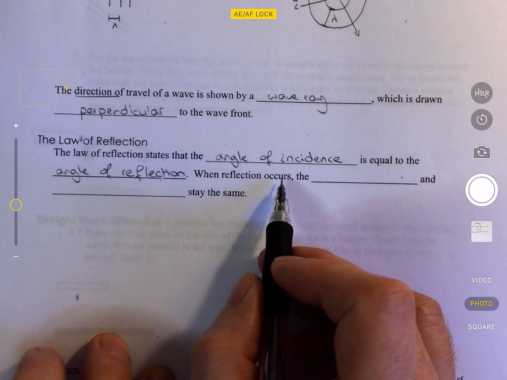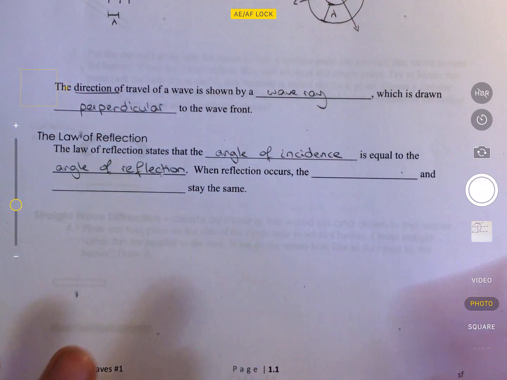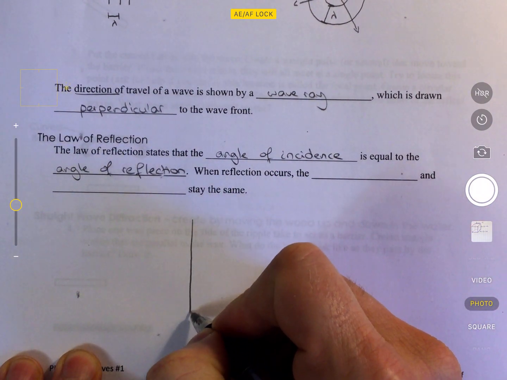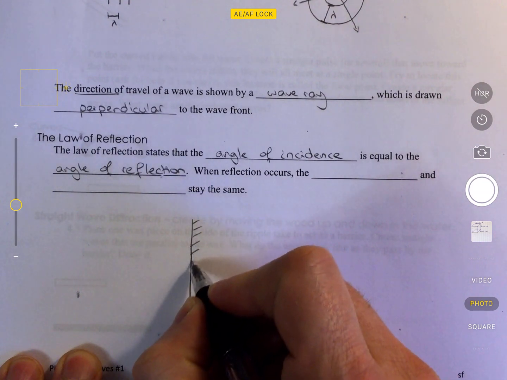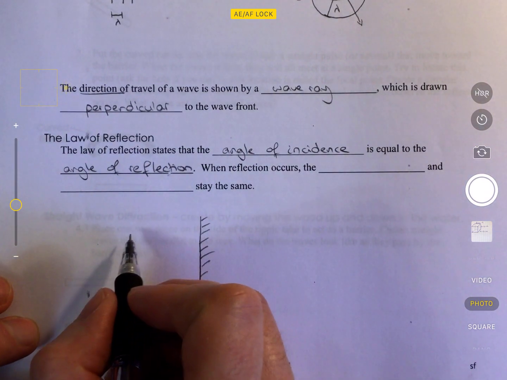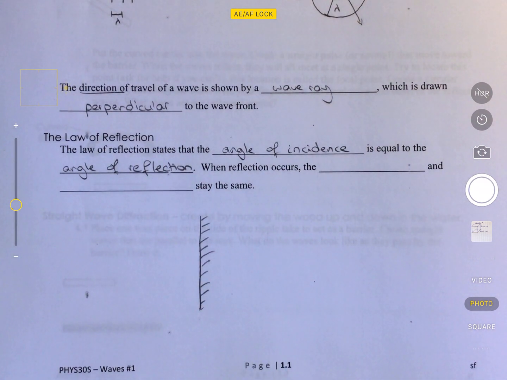Now, when reflection occurs, that means the light goes into one. Let me draw it instead, and then I can use that as the example. So here we have our barrier, and this just simply means the light can't get through. And then we have the normal to our barrier, and I will just use a green pen for it. And here's where I noticed that I'm missing a protractor right now. So I'll be back in a second.